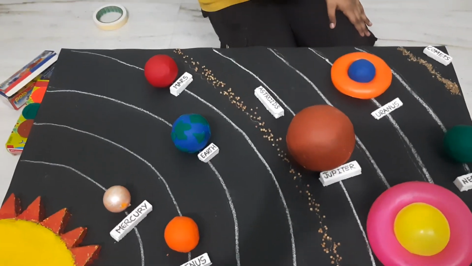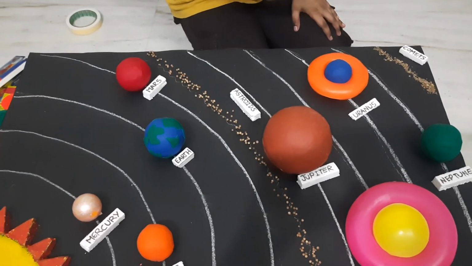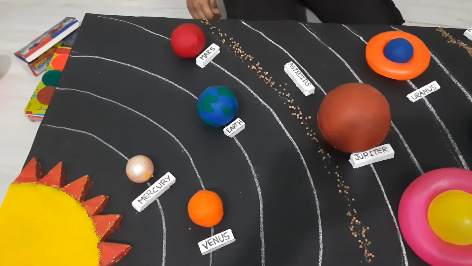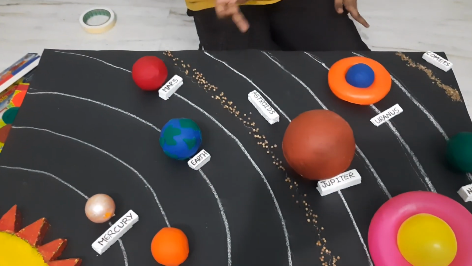I know one comet name. It is Halley's comet. So many comets have so many names, friends. Friends, today we have learned about planets, sun, asteroids and comets.